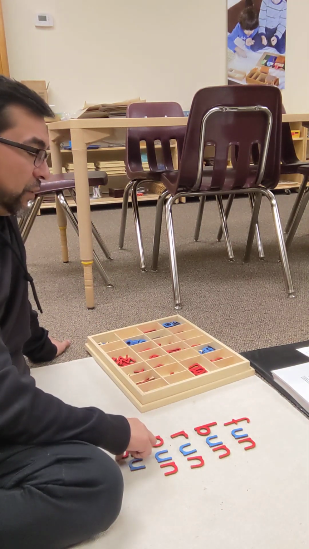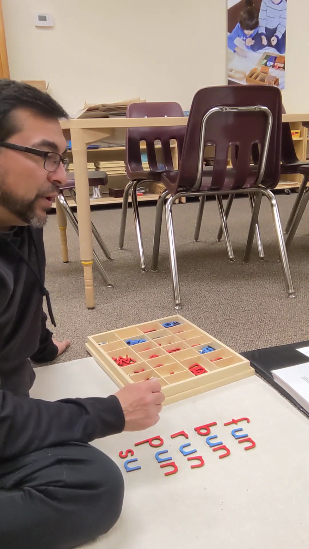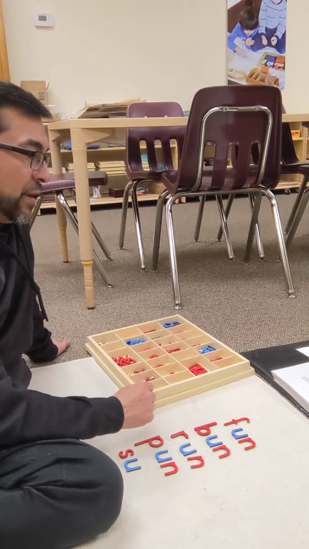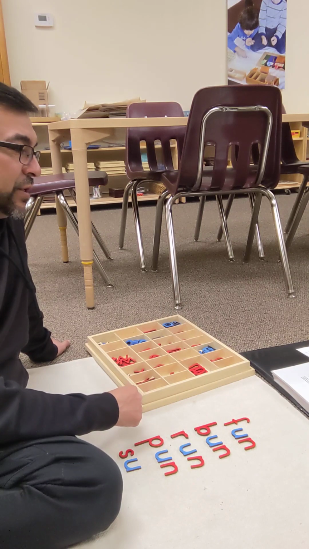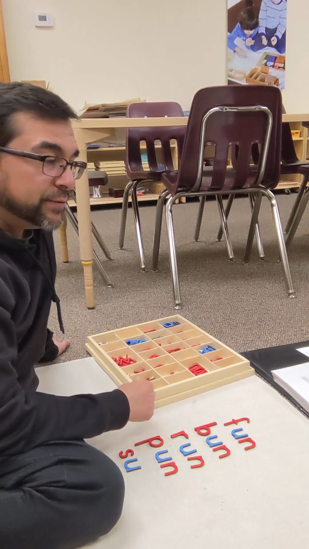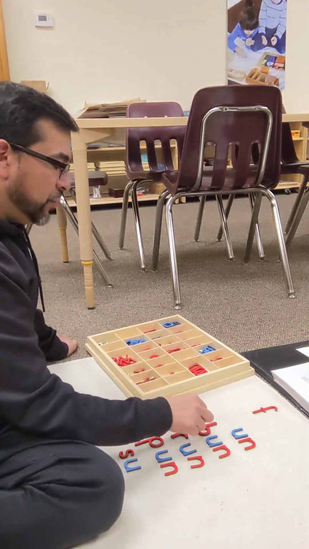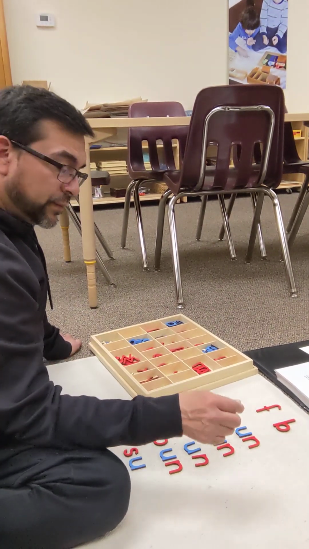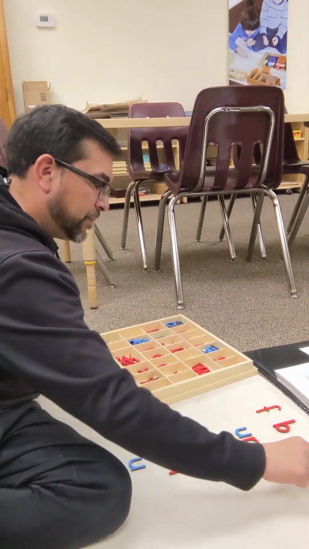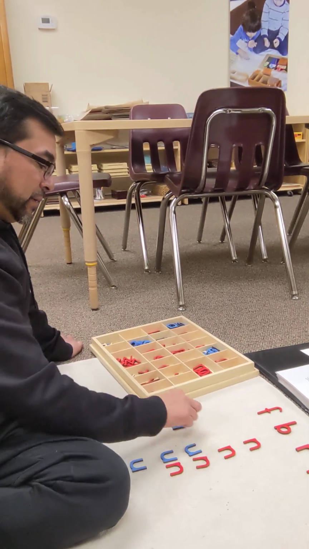And then, of course, newly formed words can also be written after they are formed. This is an extension. You could vary the consonant or vowel selection as the child acquires more initial, medial, and ending sounds. So you can put these letters back to the top. And then we can put these ones back.